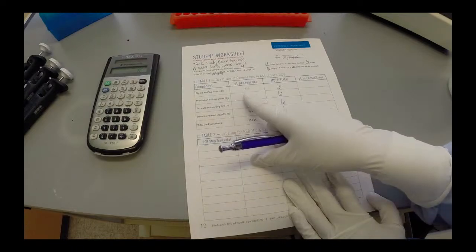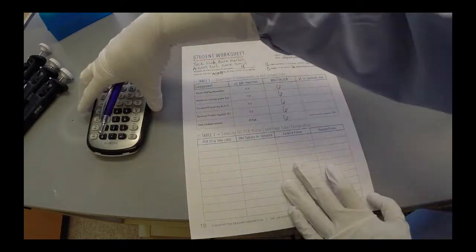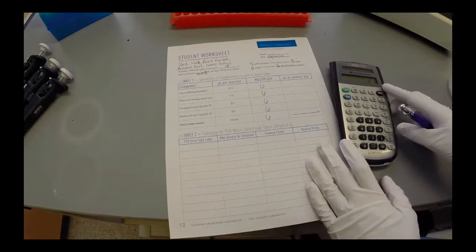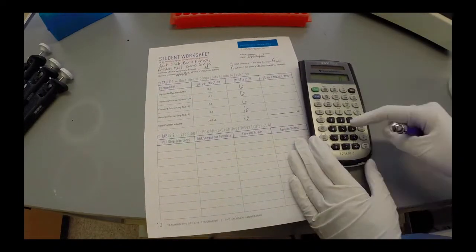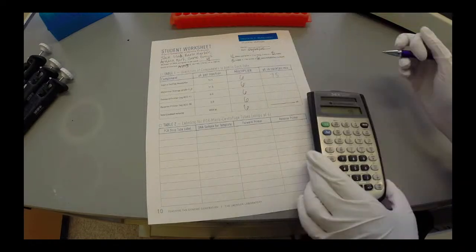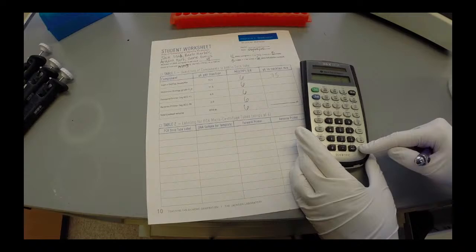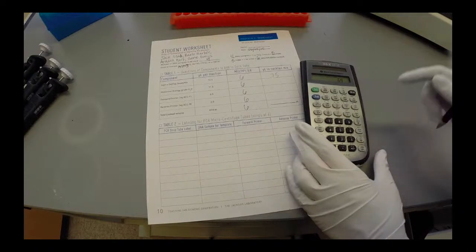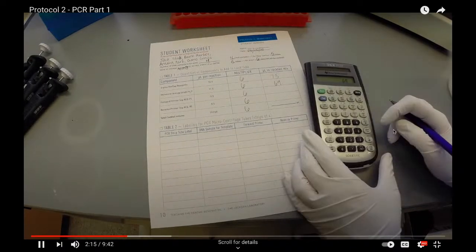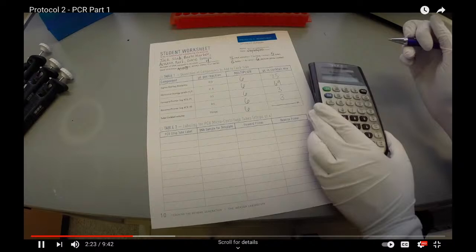Moving across each row, the volume indicated per reaction is multiplied by the multiplier. 12.5 times 6 equals 75 microliters of red tag added to the cocktail. 11.5 times 6 equals 69 microliters of water added to the cocktail. 0.5 times 6 equals 3 microliters of each of the forward and reverse primer added to the cocktail.